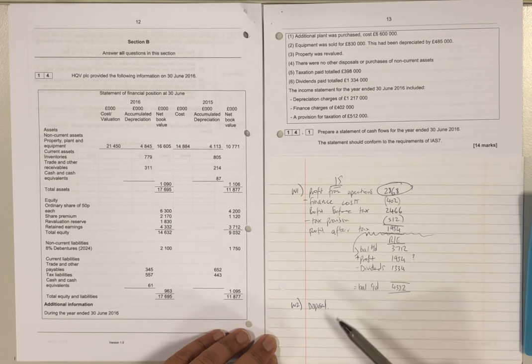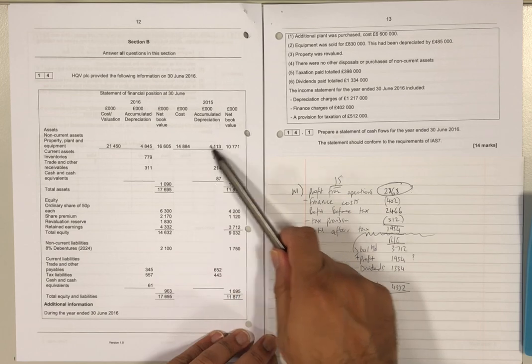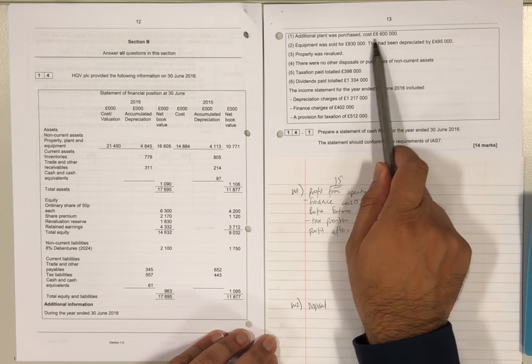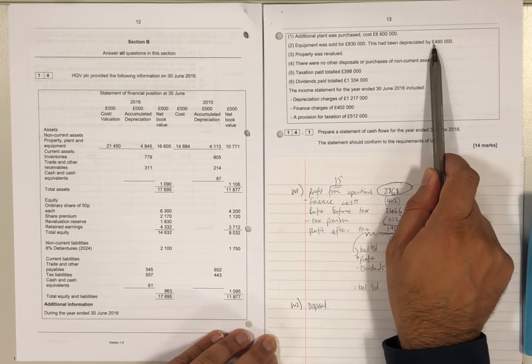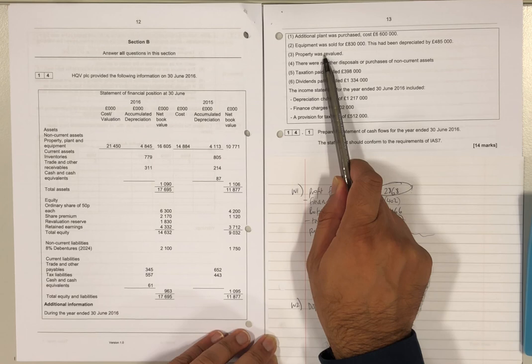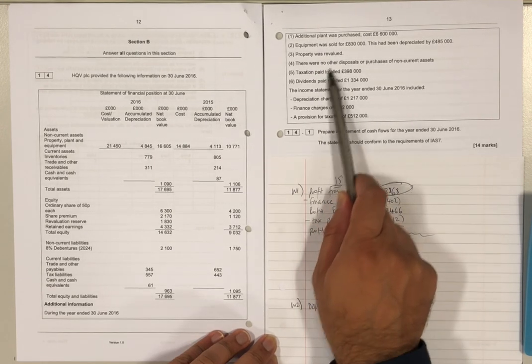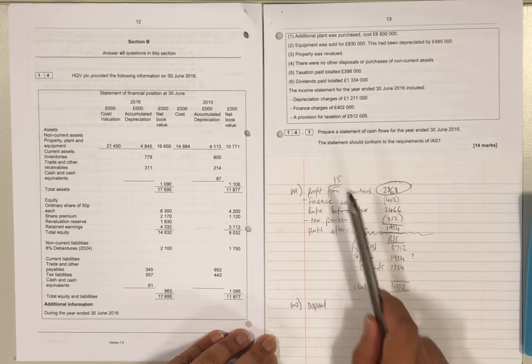We have key pieces of data. We have the assets, one year and the other. We know we bought an asset for 6.6. We sold an asset for 8.30. We lost 4.85 on it. We know we had property revalued. The rest of it, you've got depreciation there, but that's basically all the information that we have.